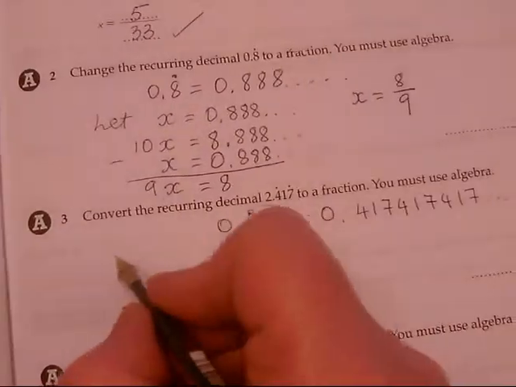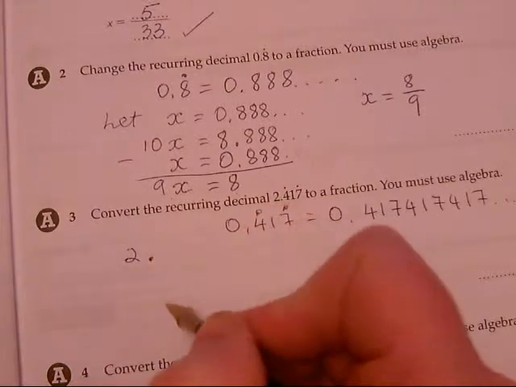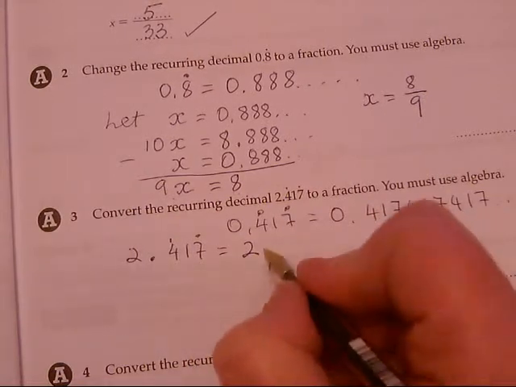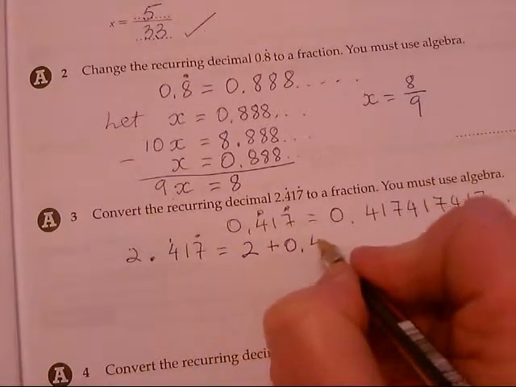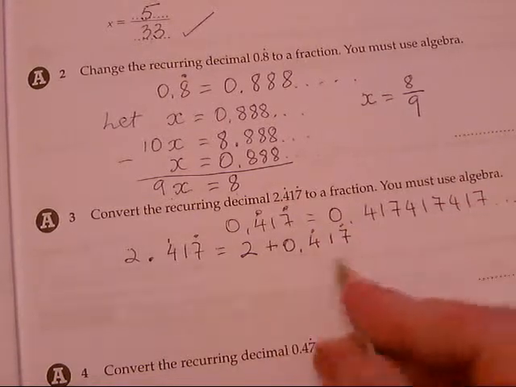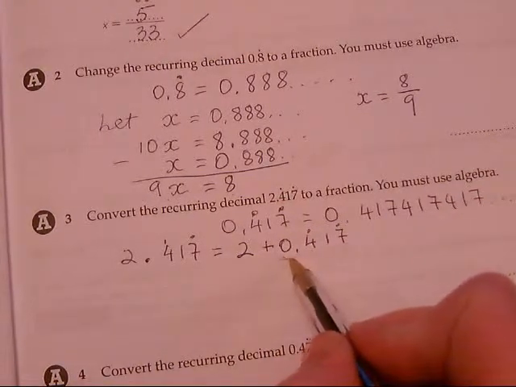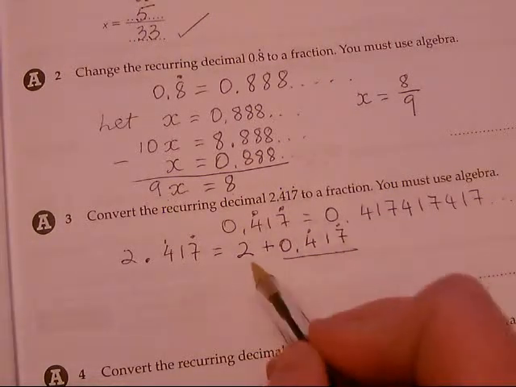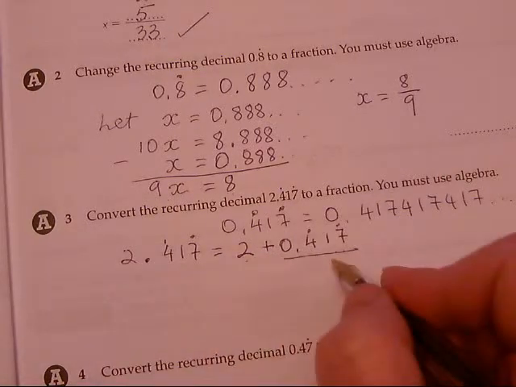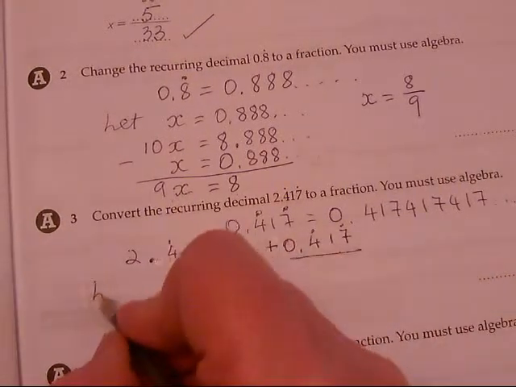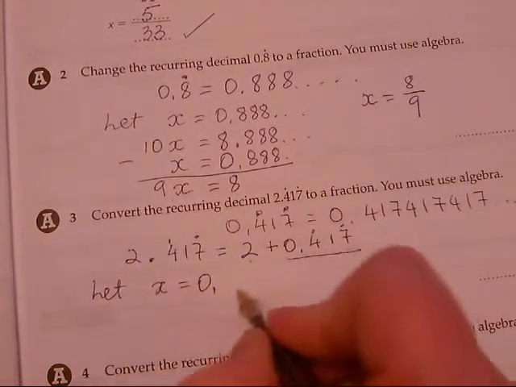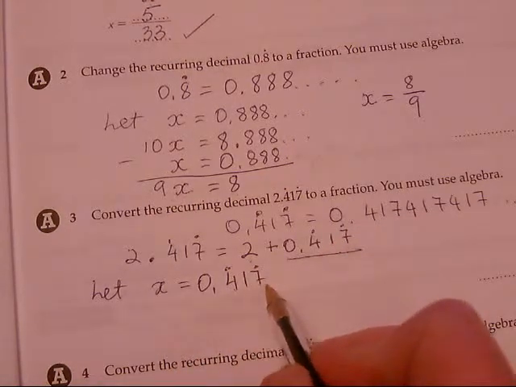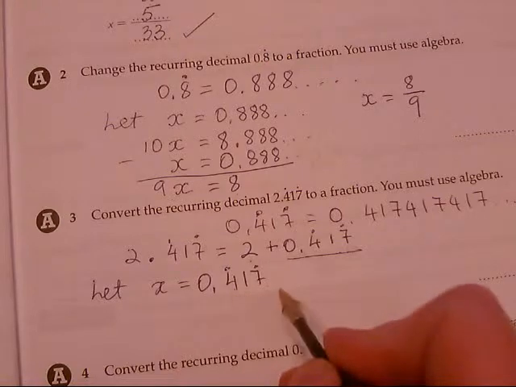Alright, and so our number is 2.417 recurring, and that means 2 as the whole plus 0.417 recurring, and that's how I would solve it. I will solve this recurring pattern separately. I will write it as a fraction, and then we'll come back and add the 2 wholes to our answer. Okay, this time let's say let x be 0.417 recurring. Since there are 3 digits recurring, I'll multiply my equation by 1000.